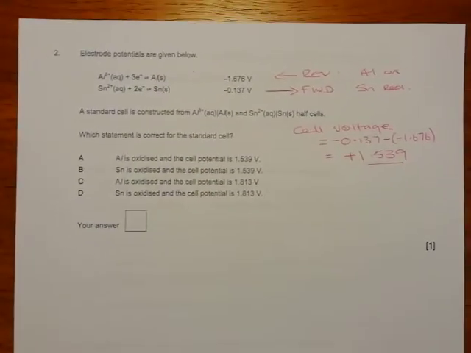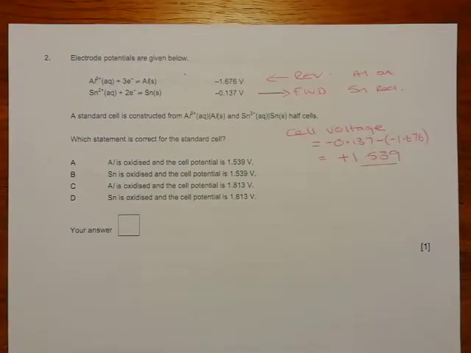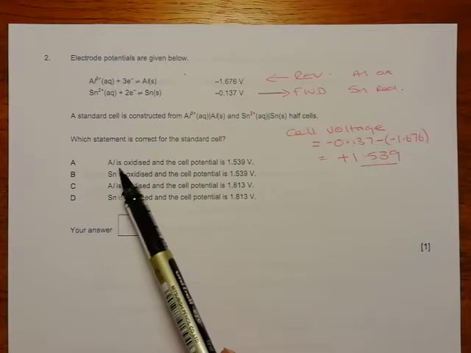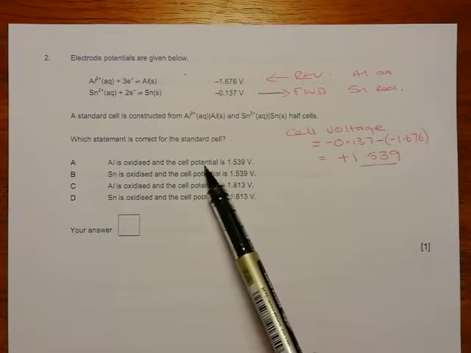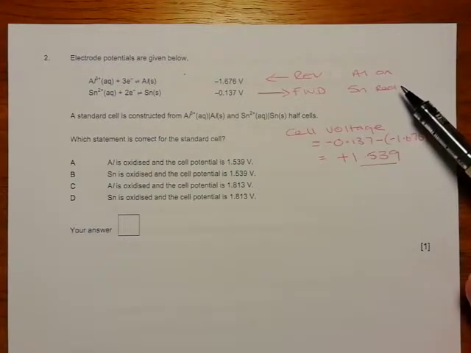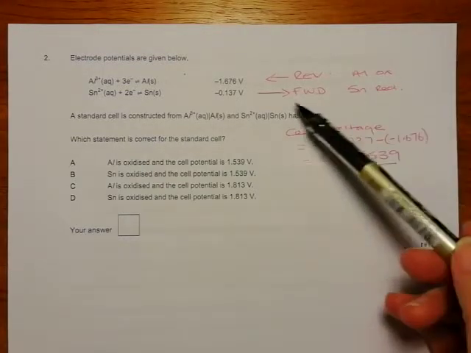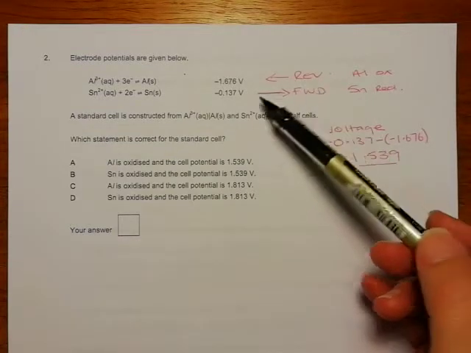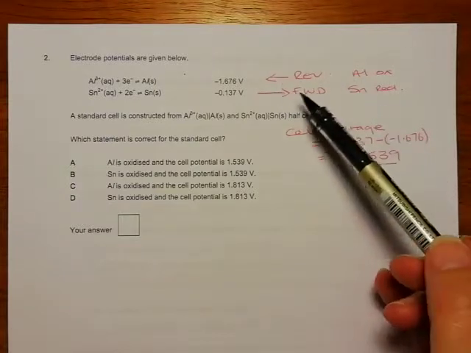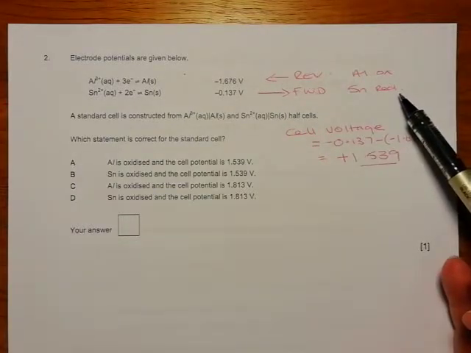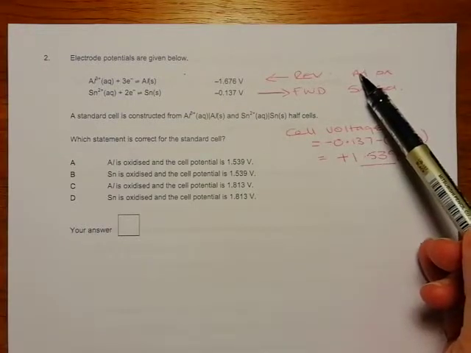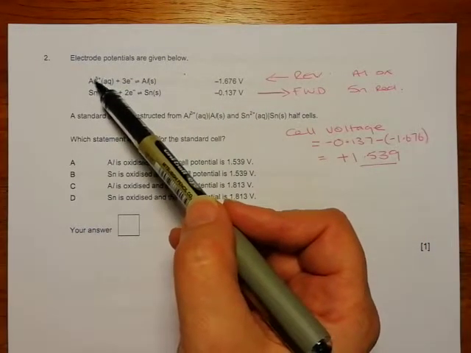The multi-choice then, before you look at these answers, or you can look at them, you're looking for whether things are oxidized and what the cell potential is. So collect your thoughts properly first of all, and then match your thoughts to an answer. So this one goes forward and this one goes backwards because it's the least negative. That means the tin is being reduced, it's gaining electrons, and the aluminium is being oxidized, it's losing electrons.